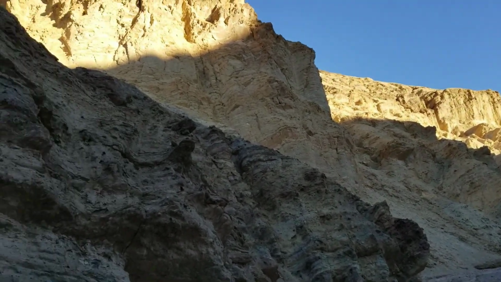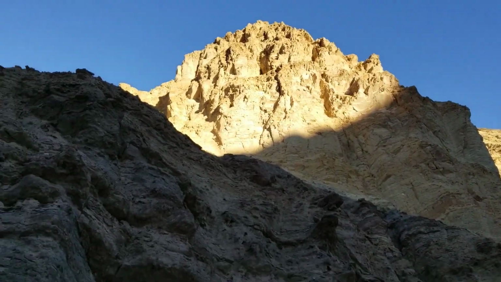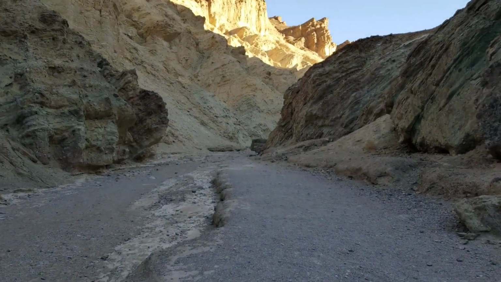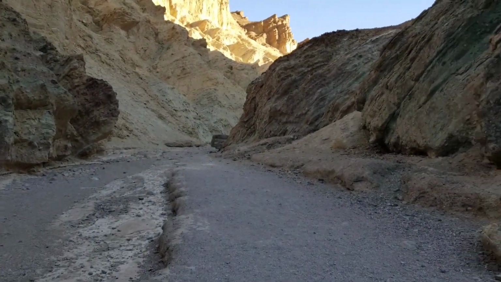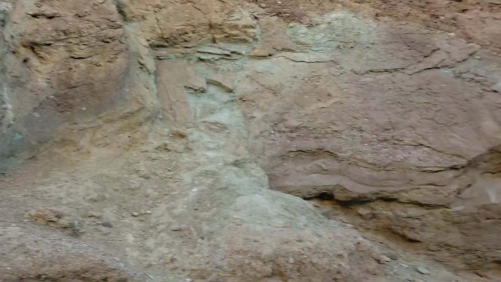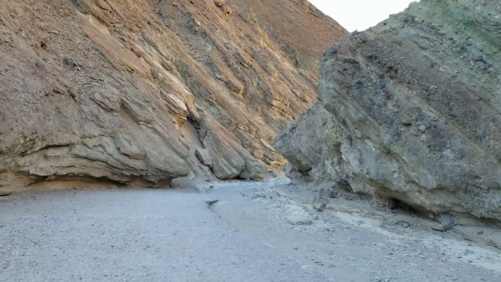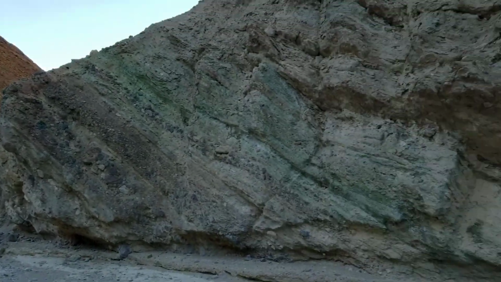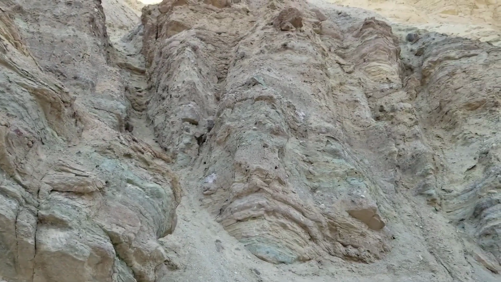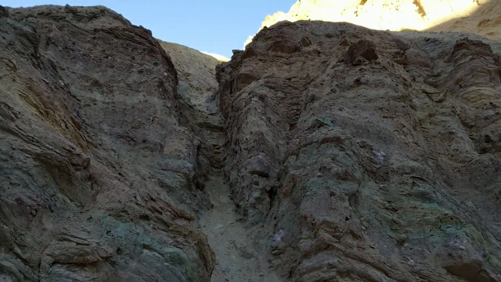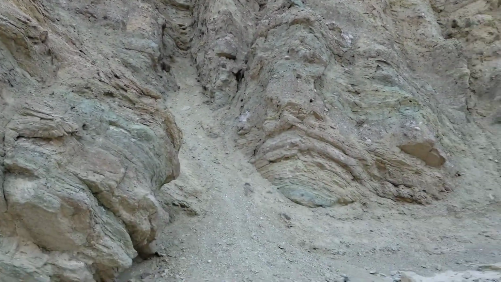A lot of different colors throughout. I'm a little frozen, sorry. A lot of different colors throughout this canyon. There, looking down this way. You see the work of water throughout.